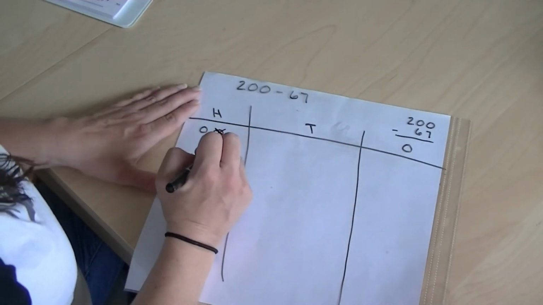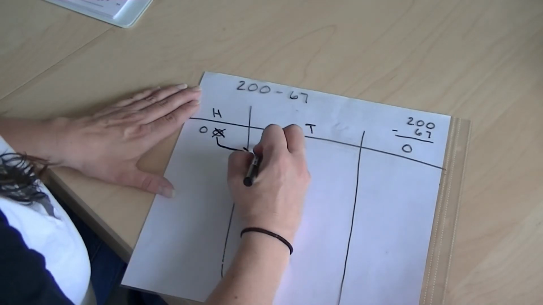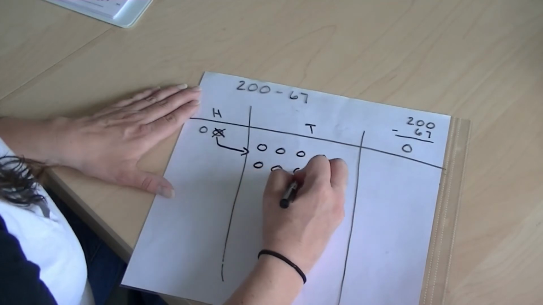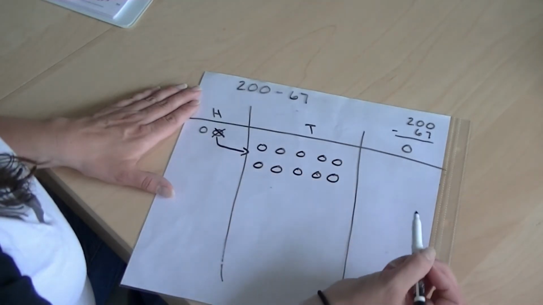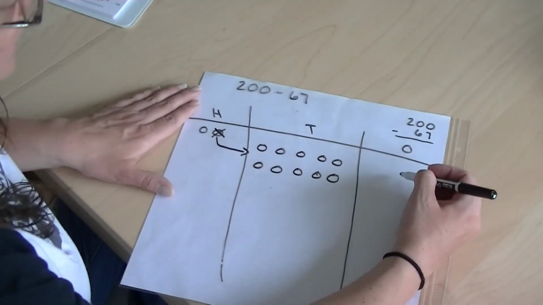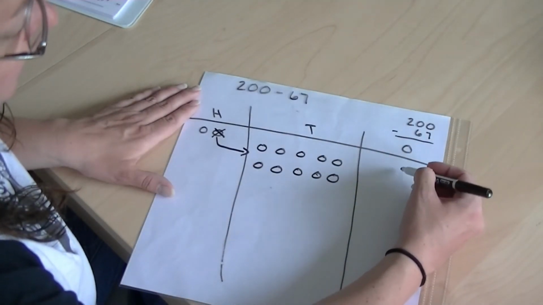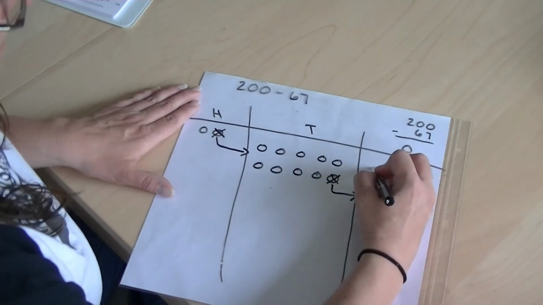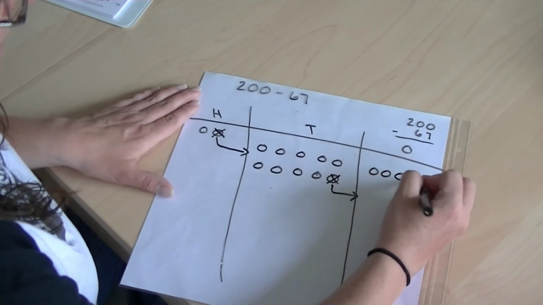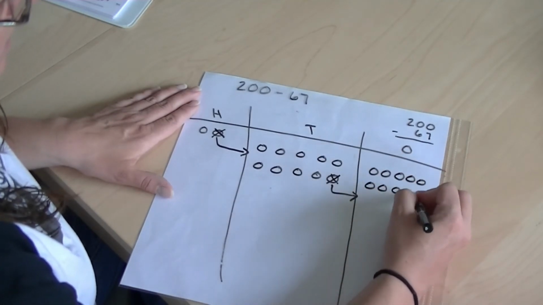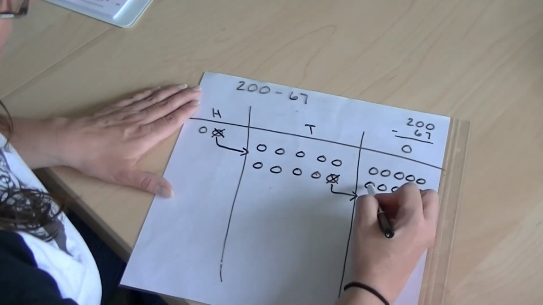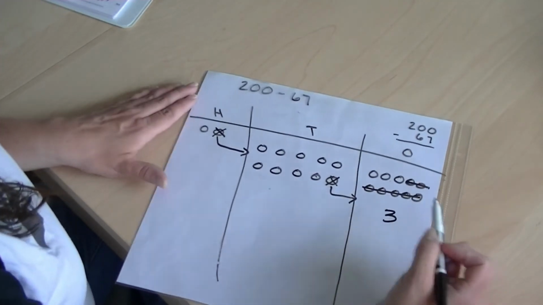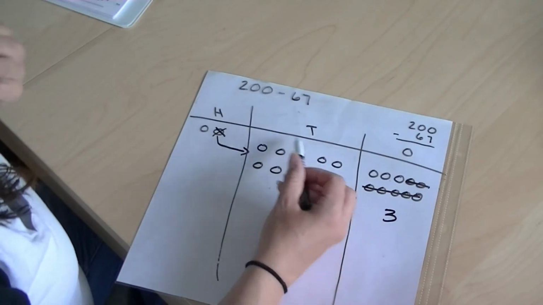We're going to unbundle 100. This gets unbundled into 10 tens. Remember, 10 tens equals 100. All right? Now we're going to go back to the ones place. What were we trying to do? We were trying to take 7 away from ones, but there's still nothing there. So let's unbundle. And now we have 10 ones. Now we can take 7 away. So I have my 10, I'm going to take away 7. I have 3 left. All right, now over here we're going to take away 6.